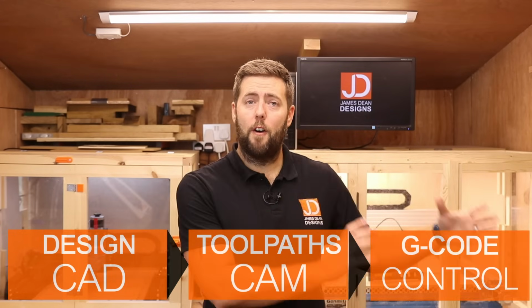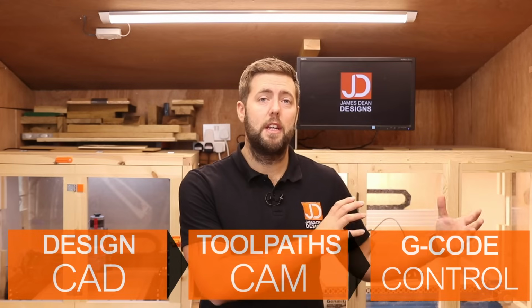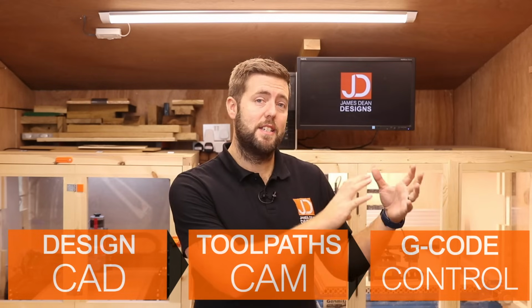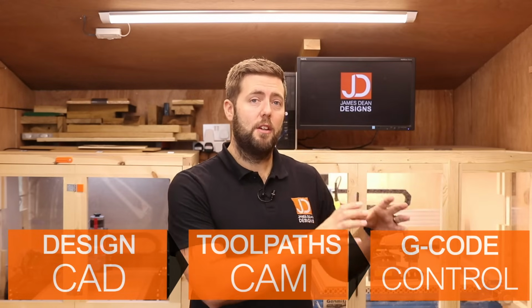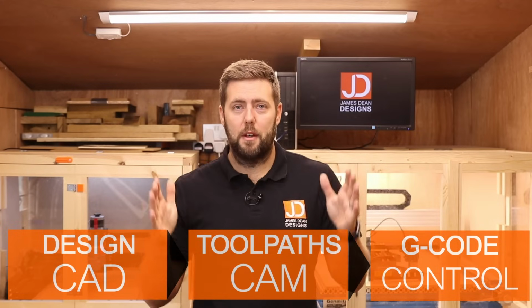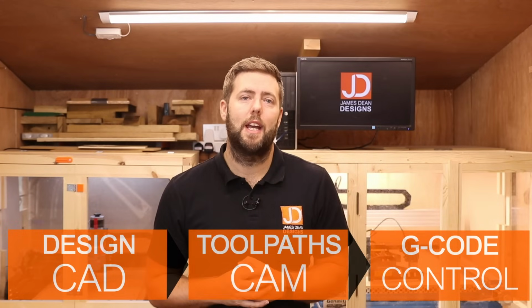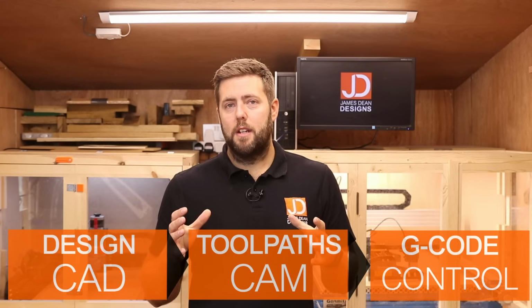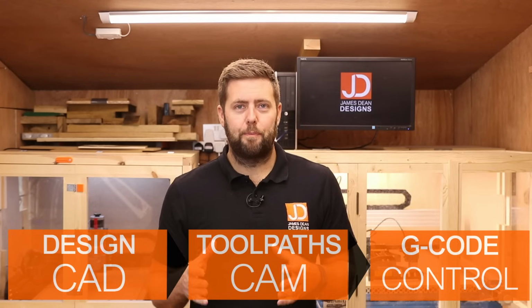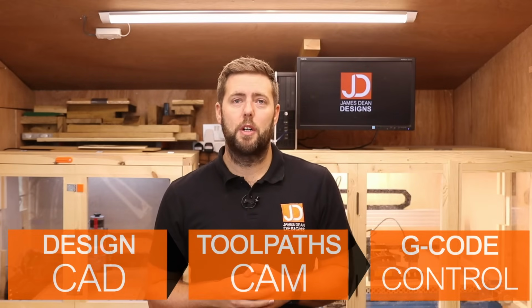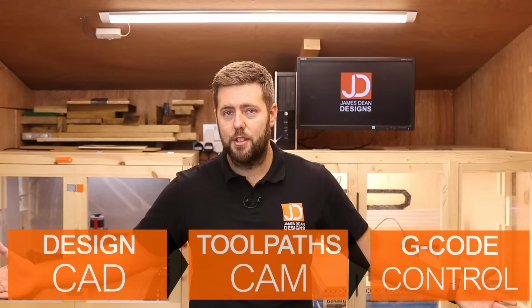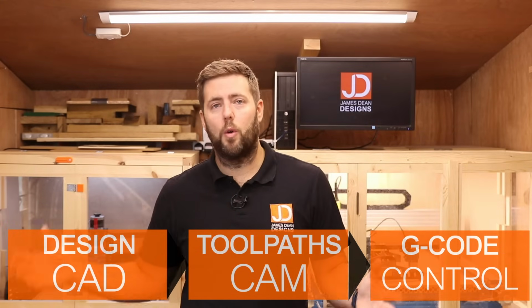Now the final stage is the controller or the G-code sender, and in essence this piece of software tells your machine to execute those set of instructions that we've created in the middle phase. Now to make this a little bit more confusing, some pieces of software we're about to talk about cover all three of these stages, some only focus on one or two.